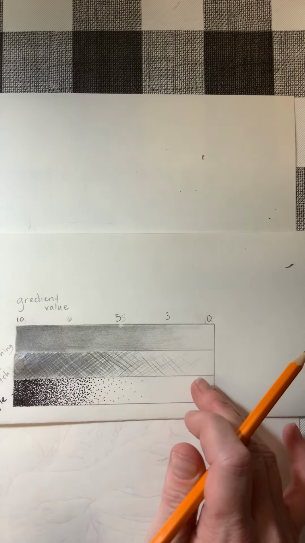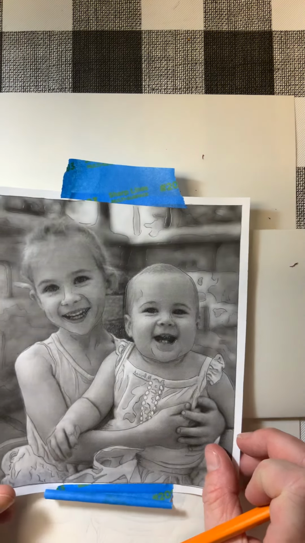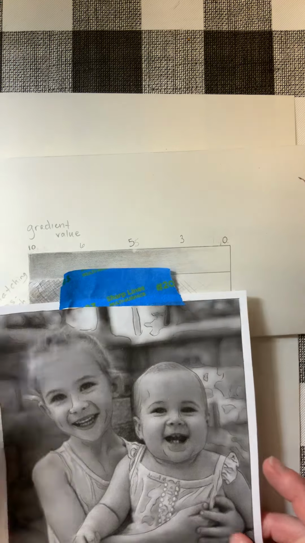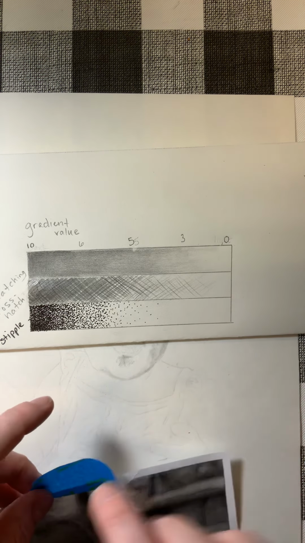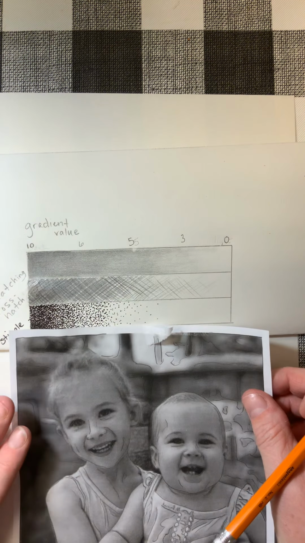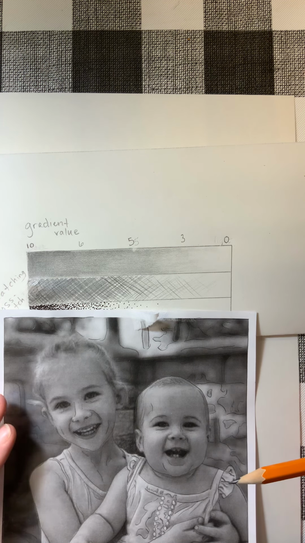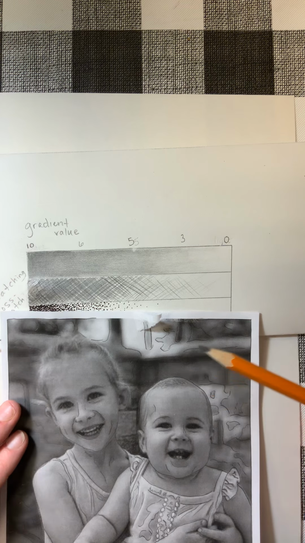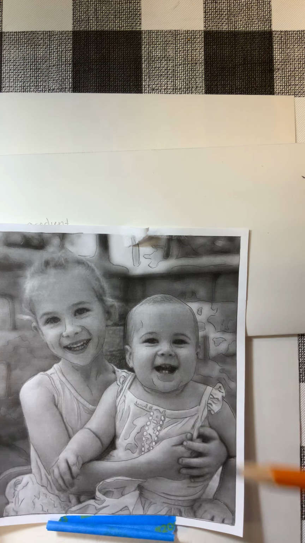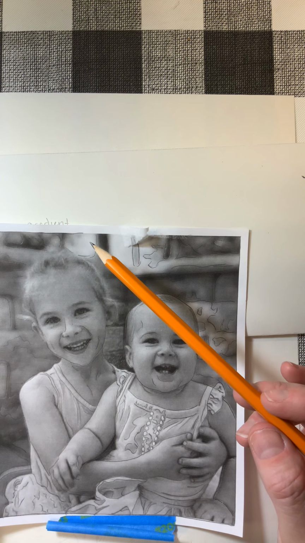So basically what we need to do is look at our image, and I want you to compare that to your value scale. Don't rip your picture like I just did. Be more careful, okay? And what I want to do is identify where my zeros are. Now that's going to be easy because that's the white paper that's showing through. So let's do that first before we do anything. Where is the whitest part of my paper? Here's a 0. Here's a 0.